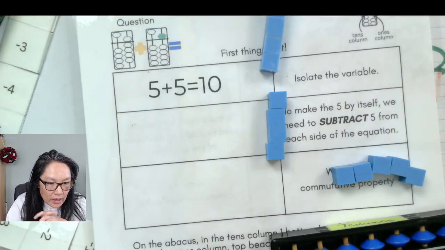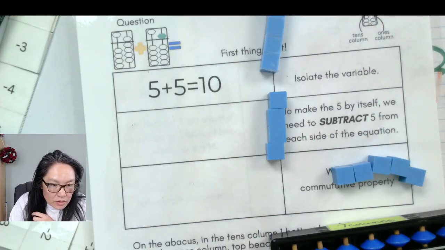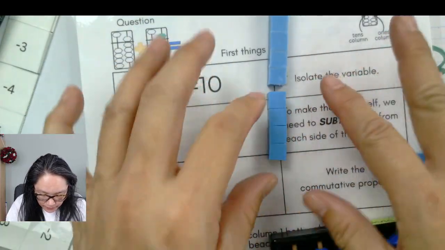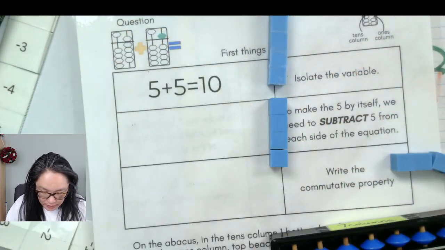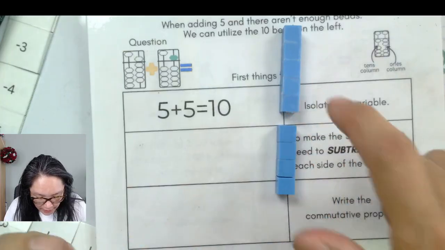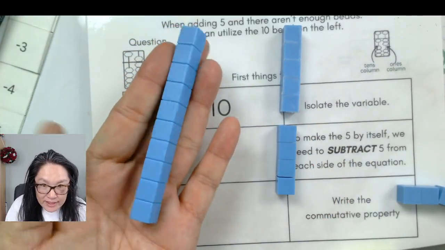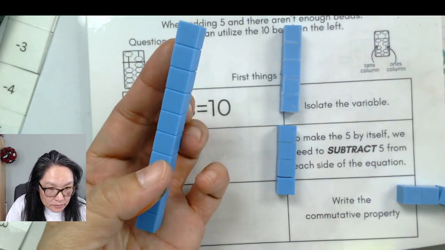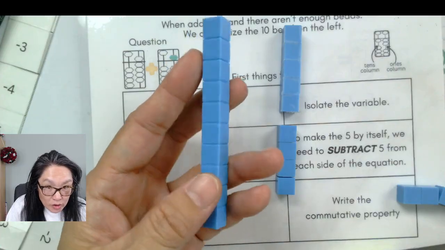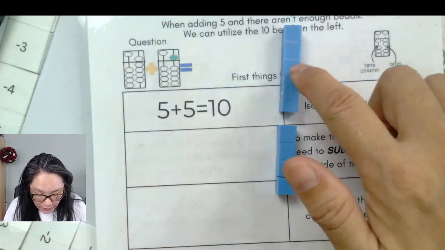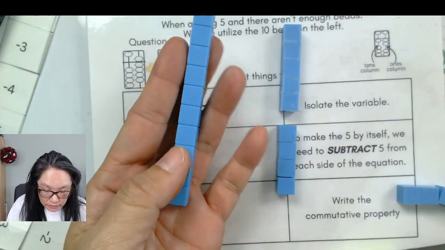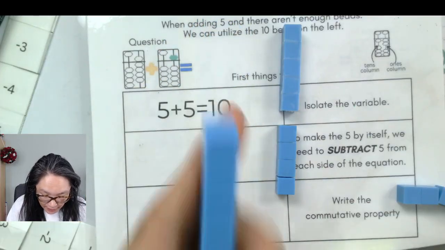Okay, so what are we trying to do? We're trying to add the 5. Oh, I got it. So maybe this is better, right? We're trying to add the 5. But I only have this 10. Dolce, I want to add the 5, but I only have 10. What do I do? I need to add the 5. 10 is too much.